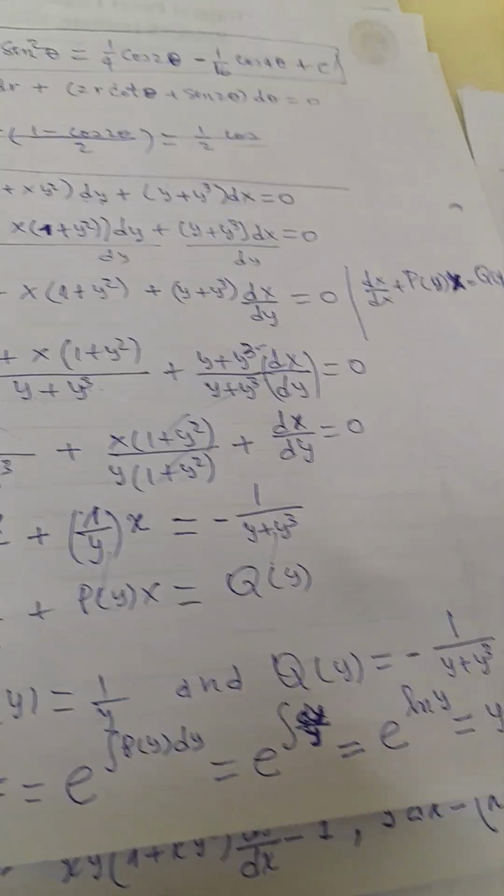Now that we know our integrating factor is y, we can directly go for the solution of this exercise.